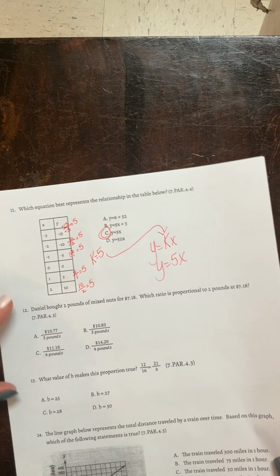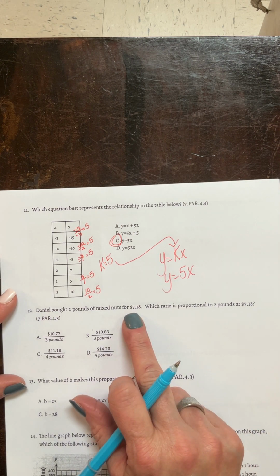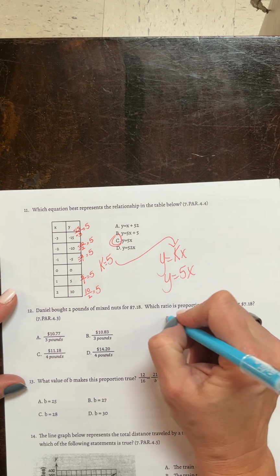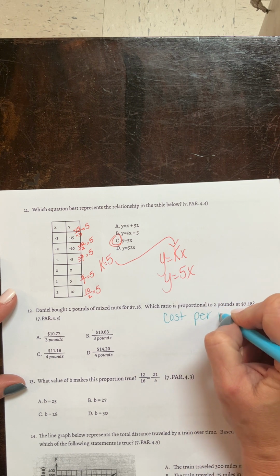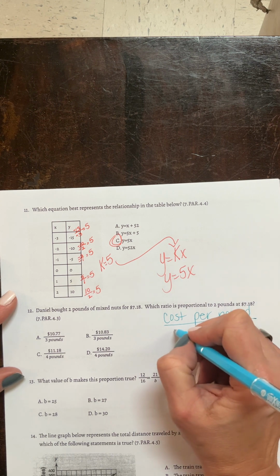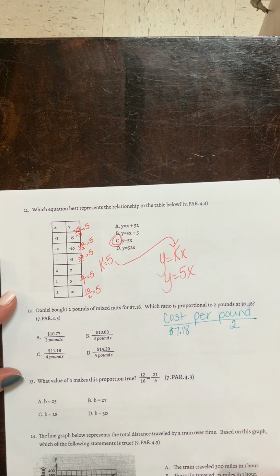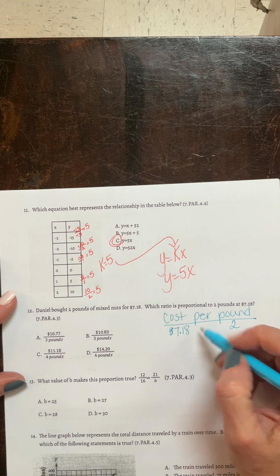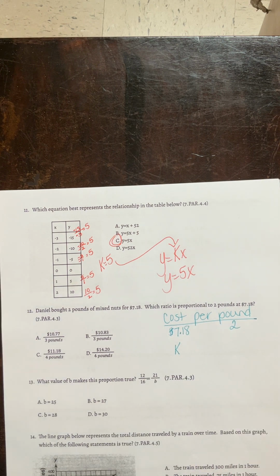All right. Daniel bought 2 pounds of mixed nuts for $7.18. Well, that's going to be cost per pound. So that's $7.18 per 2 pounds. So let's find the unit rate by dividing. Unit rate is K. K is unit rate.